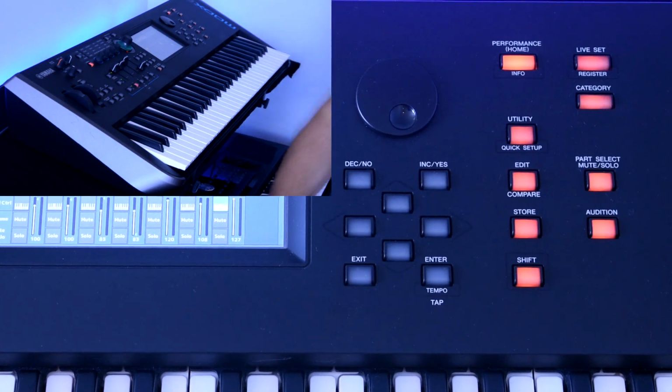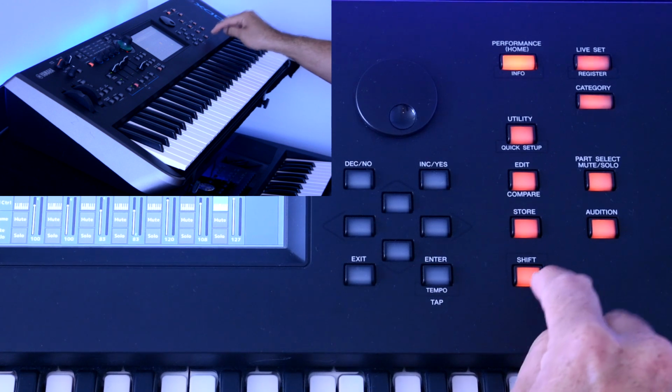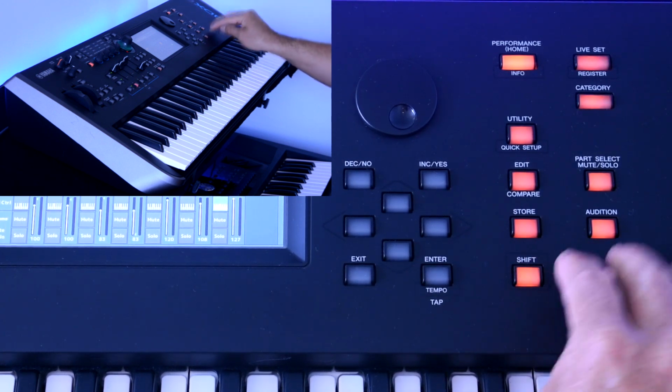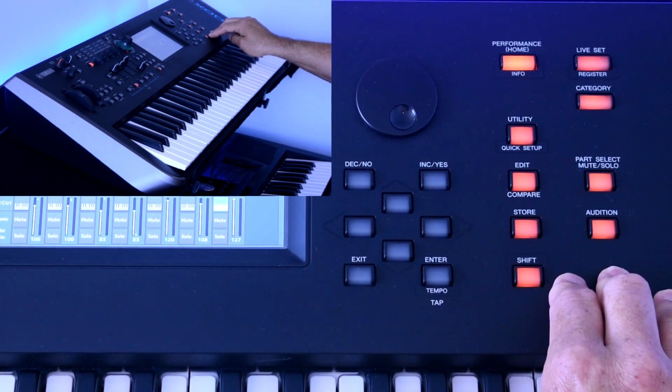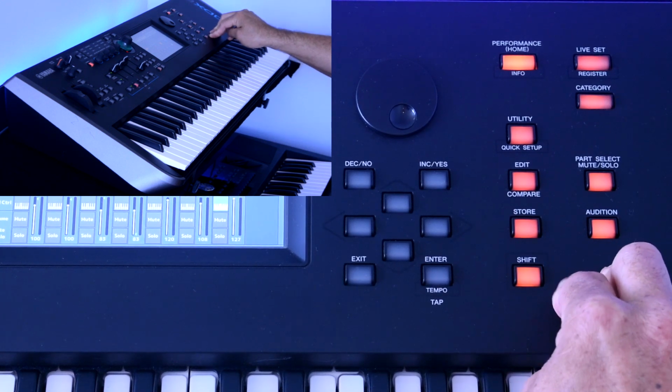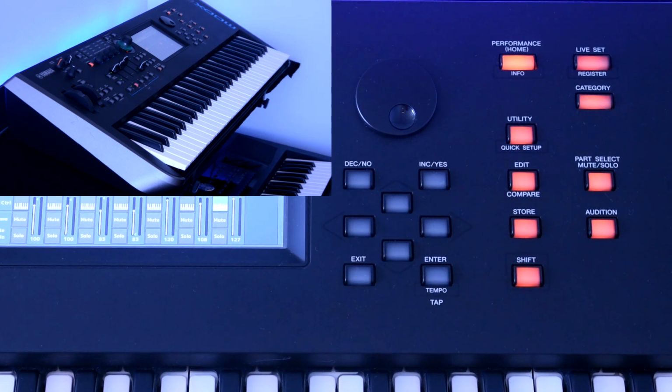Today we're going to be looking at the top 5 shift functions. These are shortcuts that use this little shift button down here on the right hand side of the MODX. It is also found on the Montage.